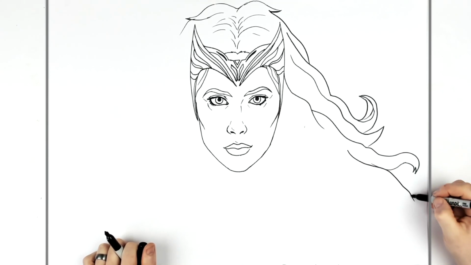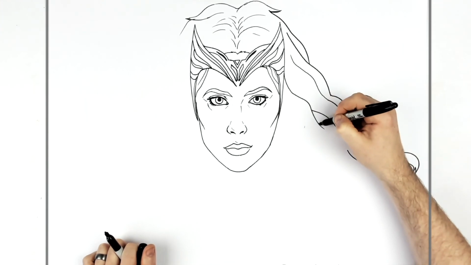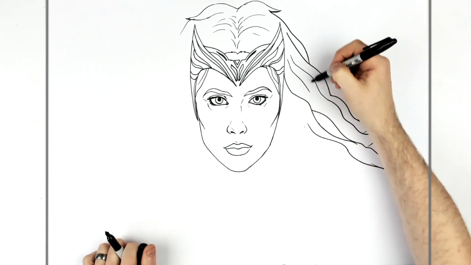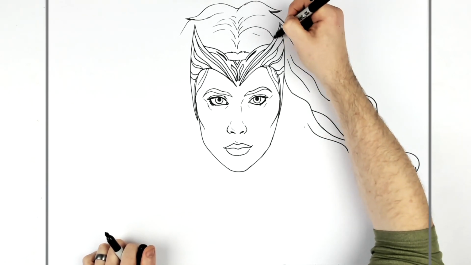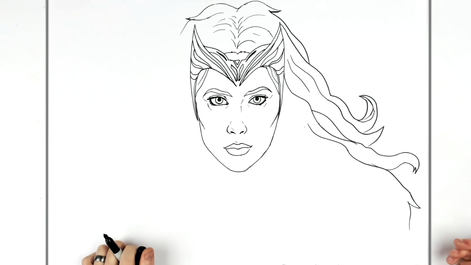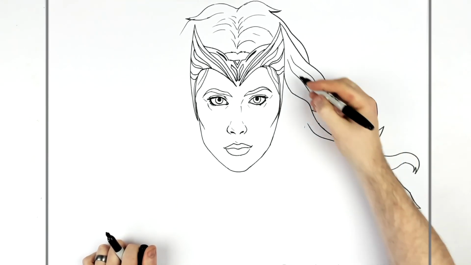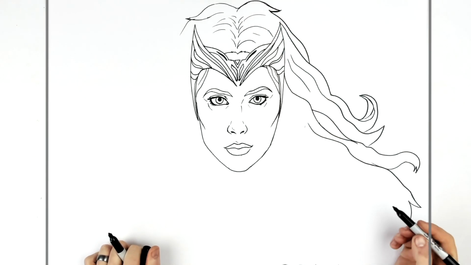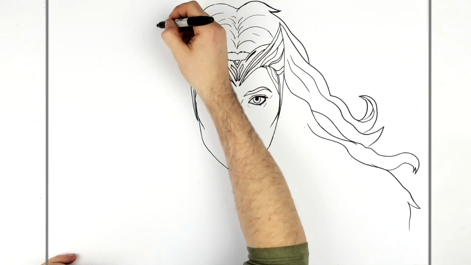Eventually we'll go down behind her shoulder down here, and you can add more texture lines and wavy lines and stuff all in here if you want. A real long hair now, okay? And then we'll go down the other side as well.